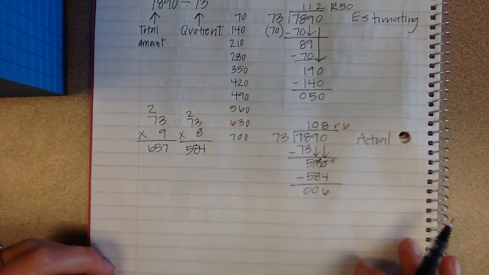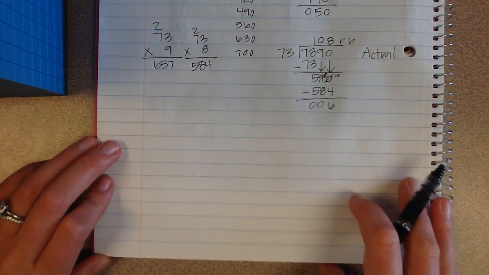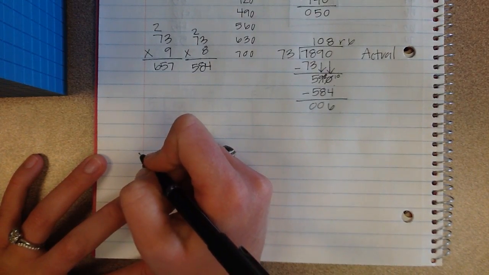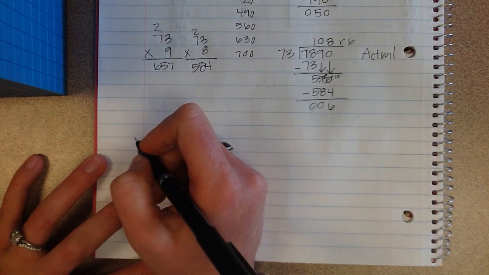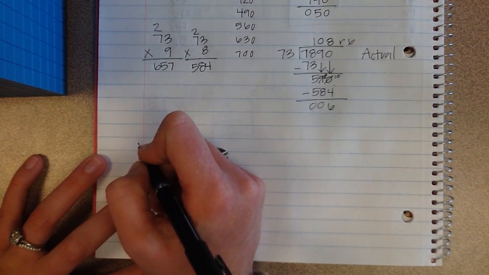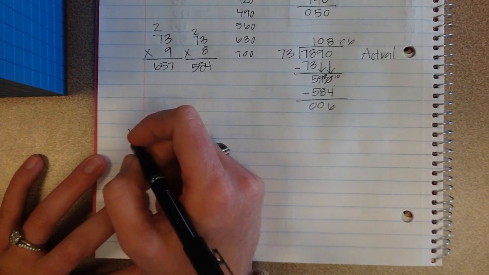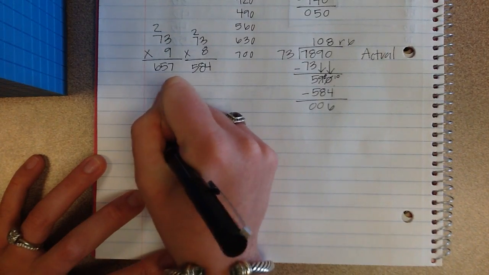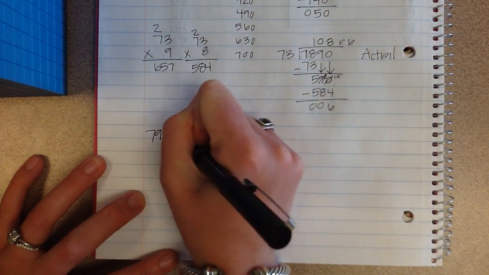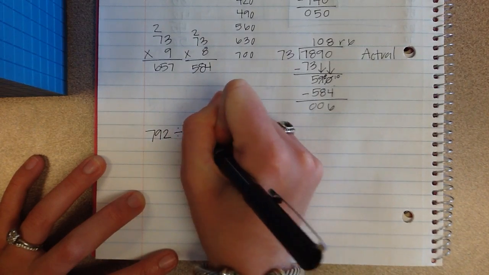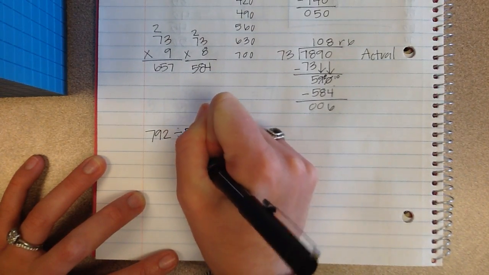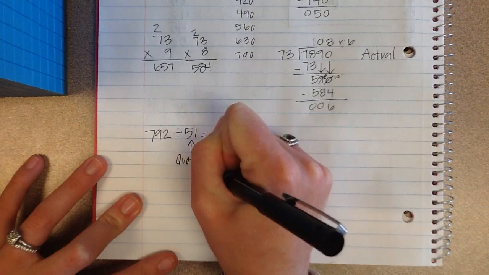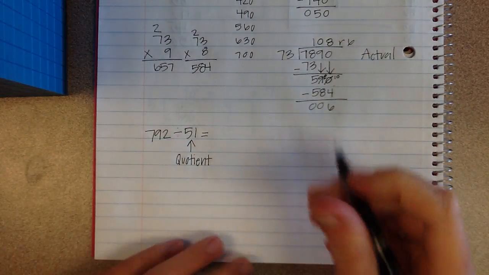I want you to try to do this problem, and we'll work on it tomorrow in class. It says Hickory's nursery sells flats of flowers each spring. The flat contains 51 flowers each. If Hickory Nursery sold 792 flowers, how many flats did they sell? So 792 divided by 51. This is your quotient. So you're going to be estimating that.